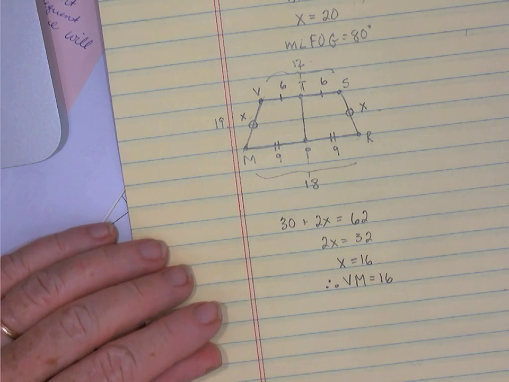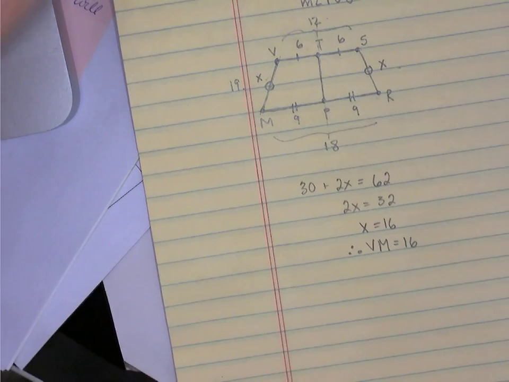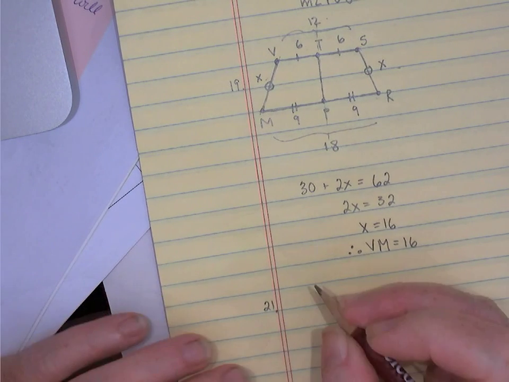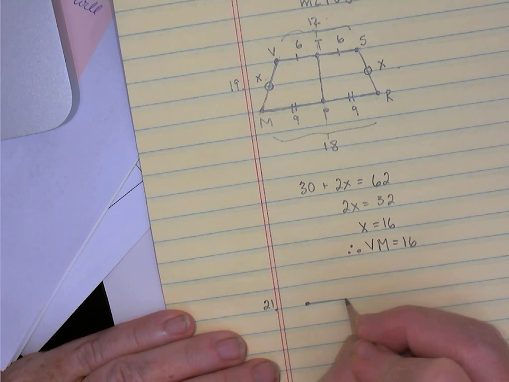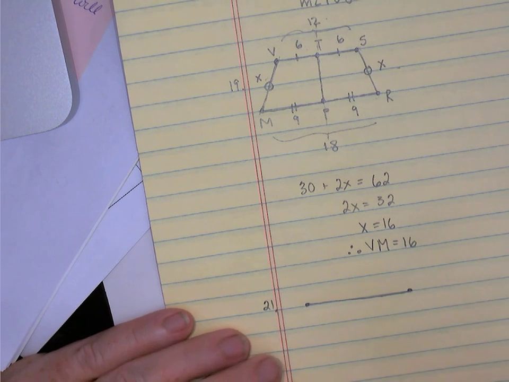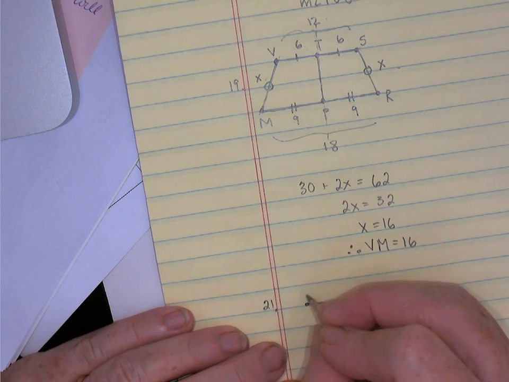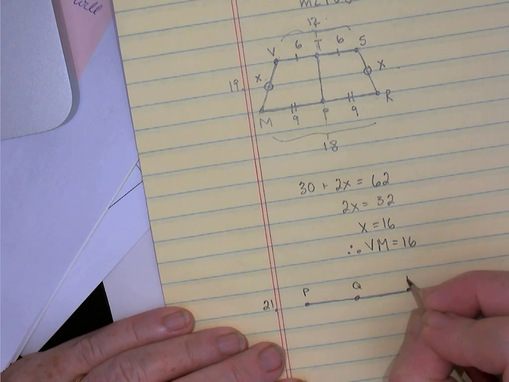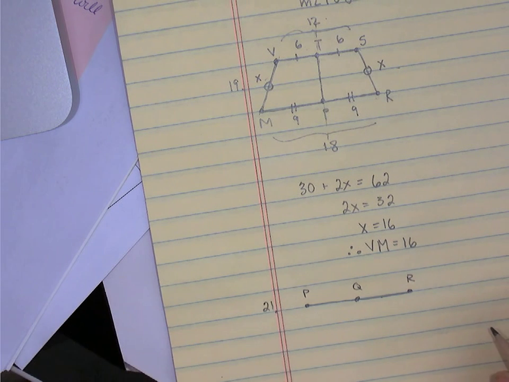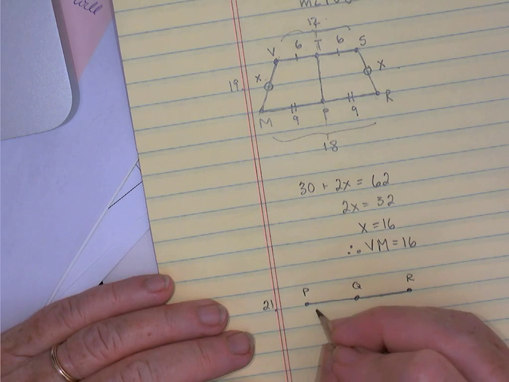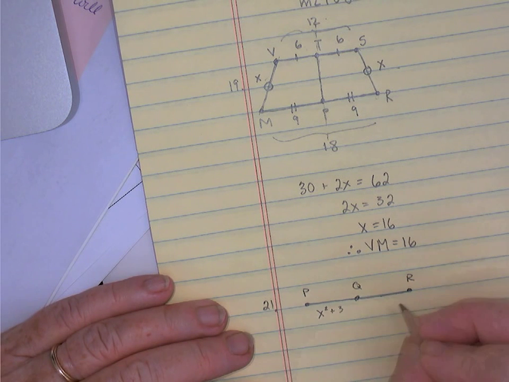Number 21 is another algebra sort of problem. You are given a segment. And again, you don't want to make any assumptions. It's P, Q, R. The only assumption we can make is that Q is between P and R. And we know that this is x squared plus 3, and this is 4 plus 2x.